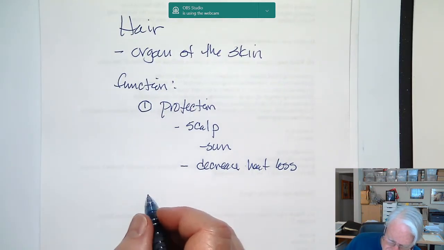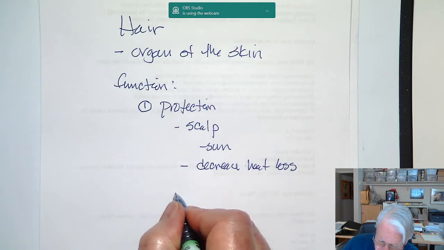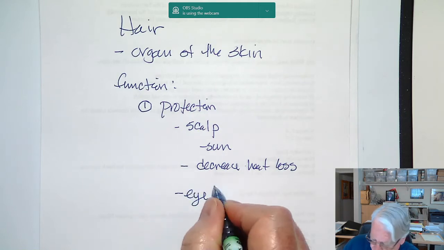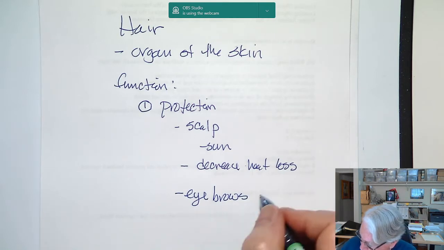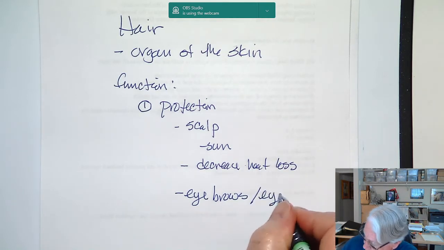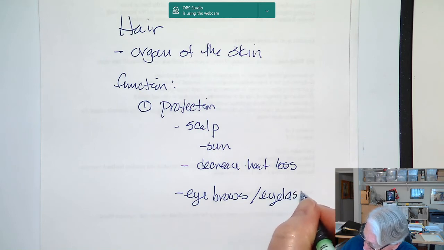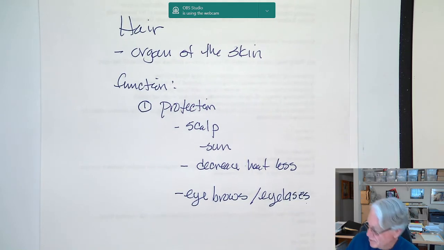But protection also can involve things like the eyebrows and the eyelashes. And these are also protective in nature.